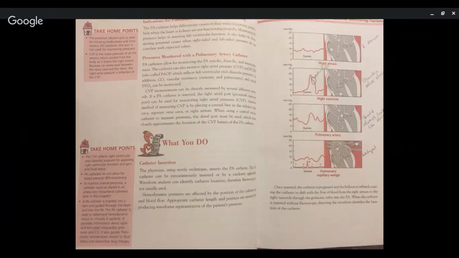The CVP reflects right ventricular end diastolic pressure for assessing right ventricular function and general fluid status. PA catheters do not allow for blood pressure monitoring. To monitor arterial pressures, a catheter must be placed in an artery.